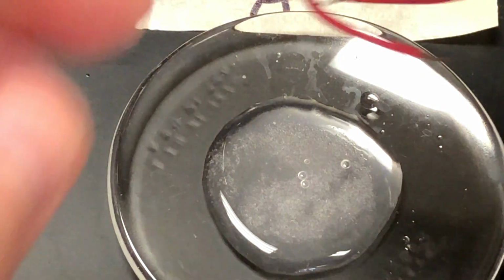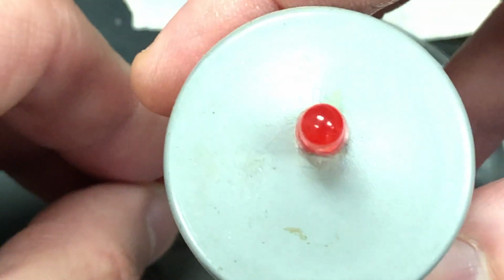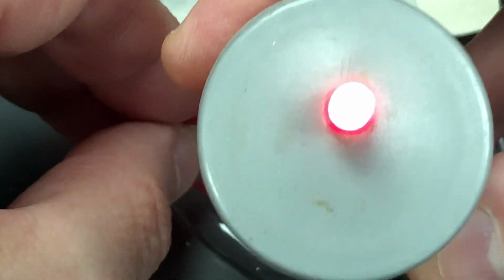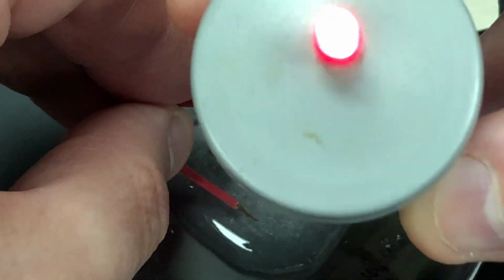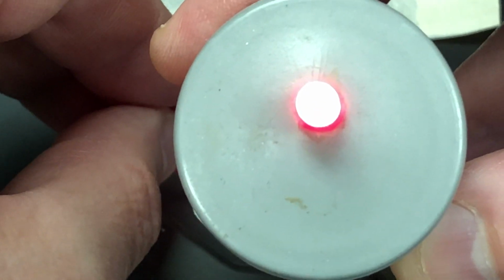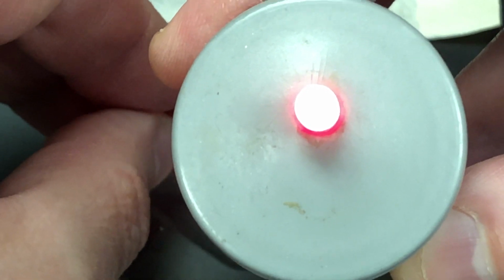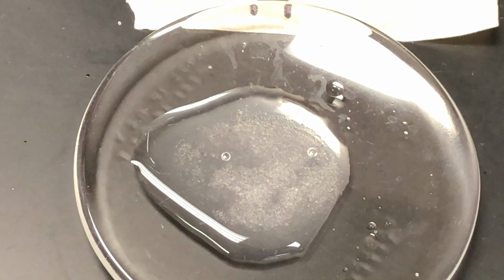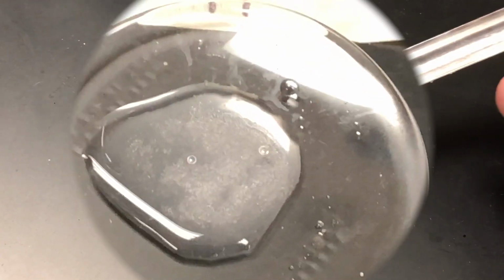So now let's test the conductivity wet. And as you can see here, it lights up when you touch the wires in it, and they're not touching normally. So this conducts as it dissolves. I'm going to do the same set of tests for the rest of the unknowns. And remember, this is A, so make note of that in your lab notebook.